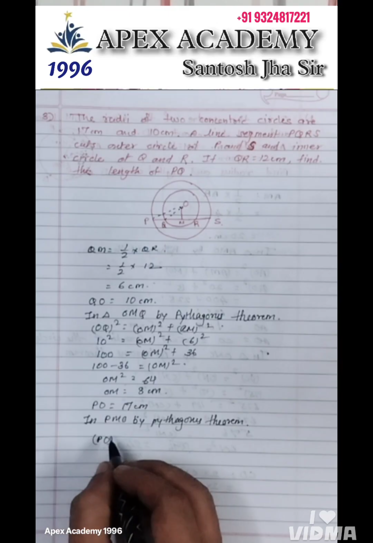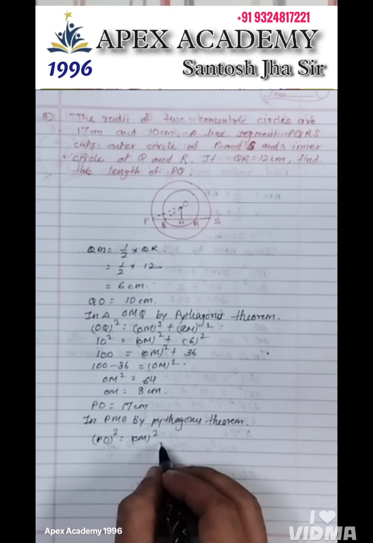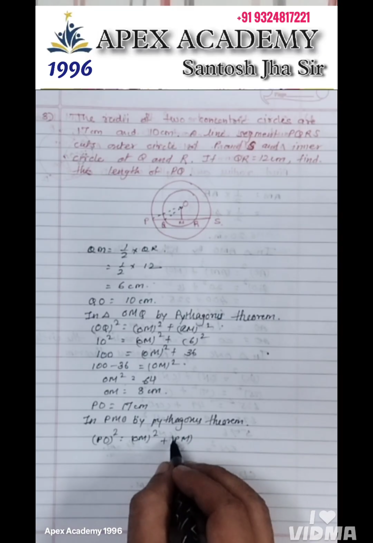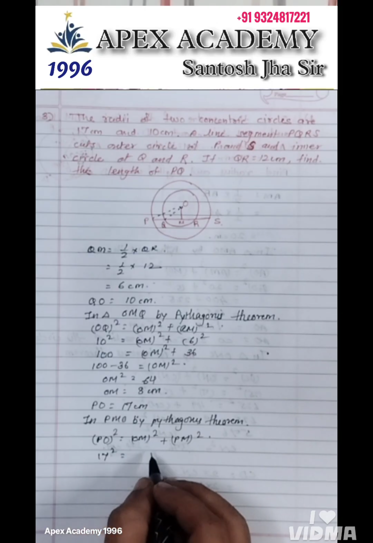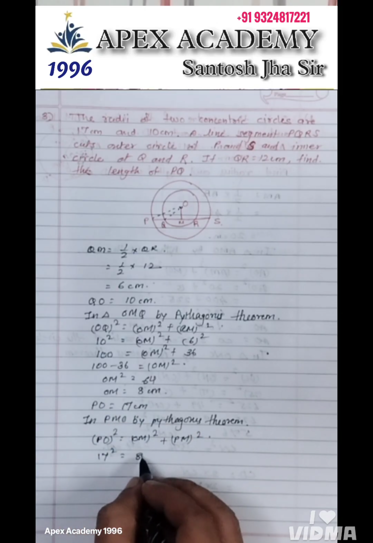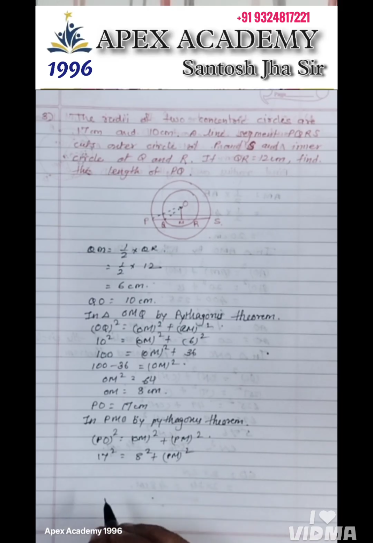PO square is equal to OM square plus PM square. So PO is 17, OM we already found here is 8 cm, and PM is unknown.